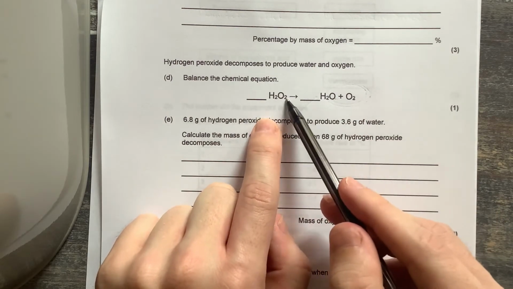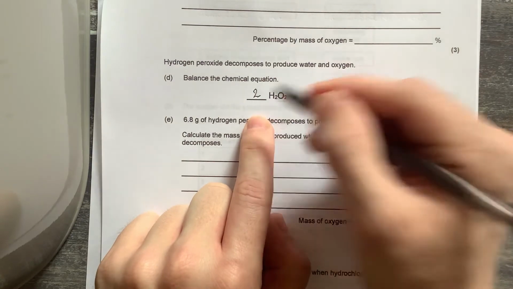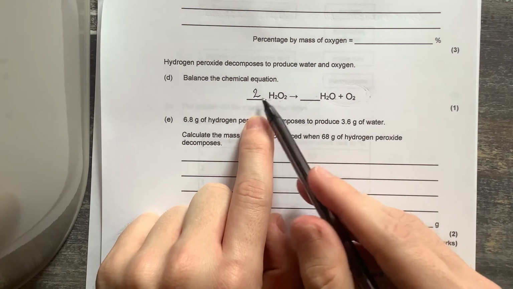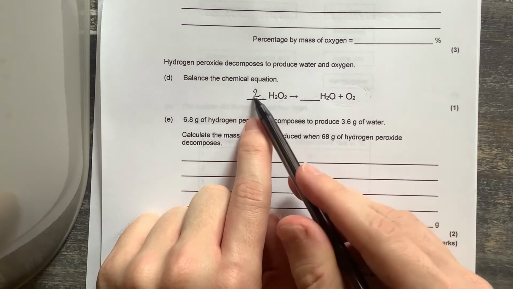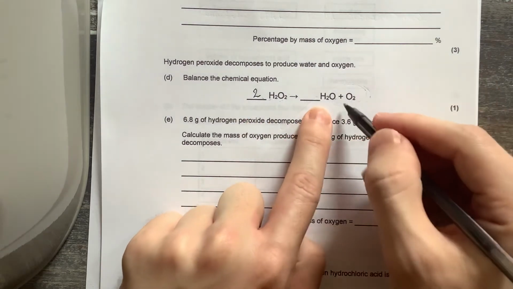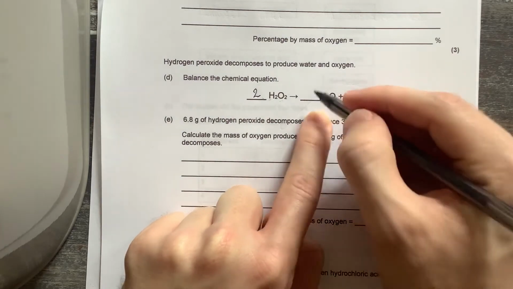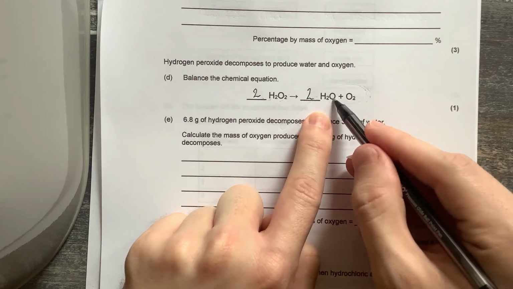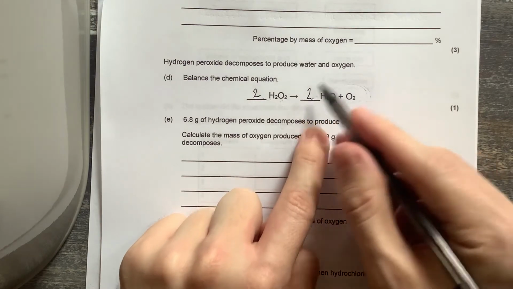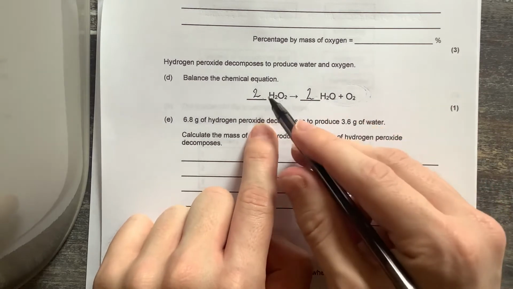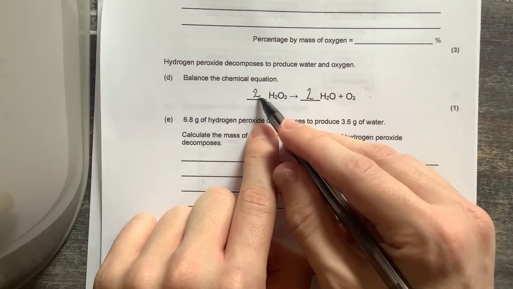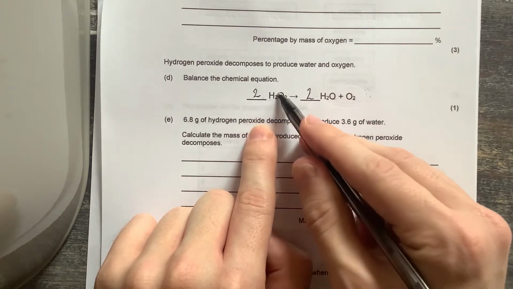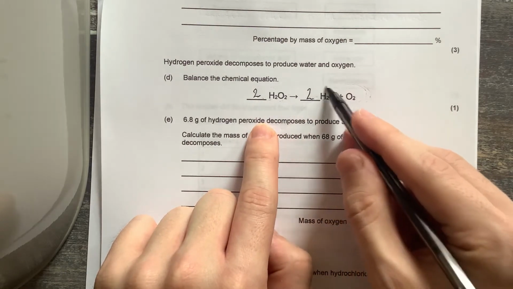Now we can't change the little numbers, so we'd just have to put a 2 here, and now we've got 4 oxygens over here. So that 2 oxygen times 2, so 4. So over here, there's 3 oxygens over here. So if I put a 2 here, there's now 4 oxygens over here because 2 times 1 and then plus 2. And actually we've also managed to balance the hydrogens as well, because there is 2 hydrogens here, but times that by 2. So there's 4 hydrogens over here, and there's also 4 hydrogens over this side.